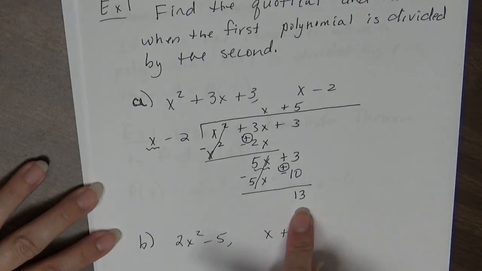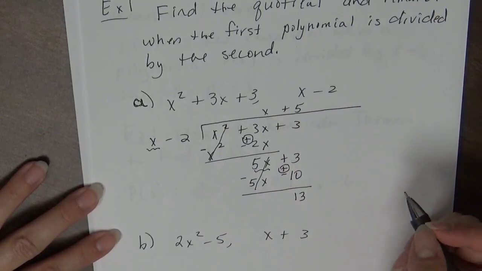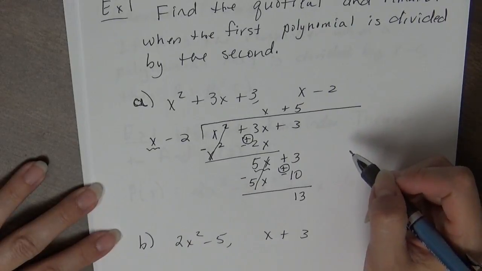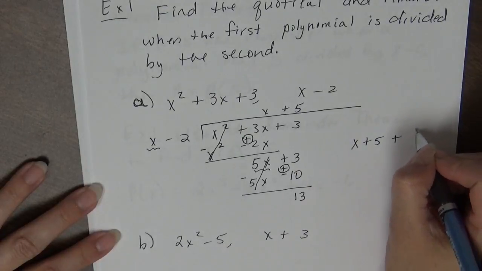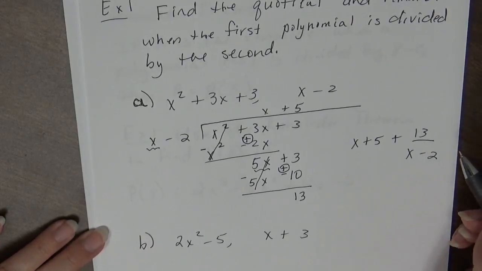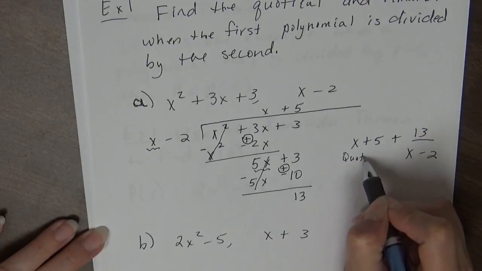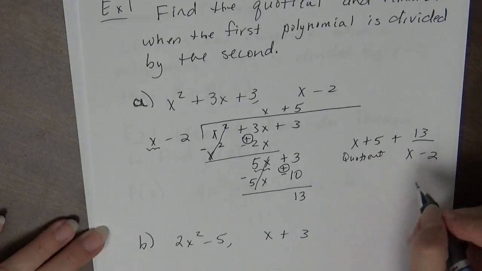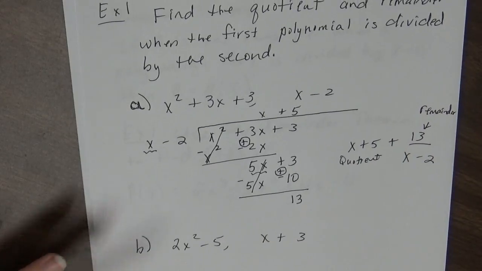Alright, this is my remainder. The question asked me to find the quotient and the remainder. So the quotient would be x plus 5. The remainder is 13. And typically we can write our answer, if they had just asked us to give the polynomial, as the quotient plus the remainder divided by the divisor. So we have x plus 5 plus 13 over x minus 2. x plus 5 is the quotient, and 13 is the remainder. So that's the first one.